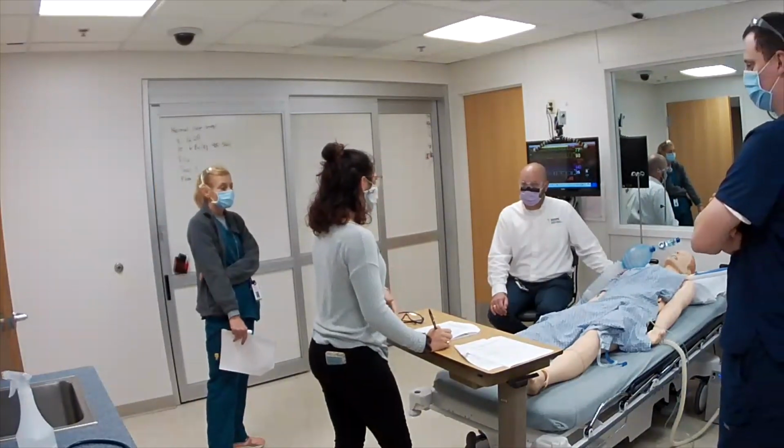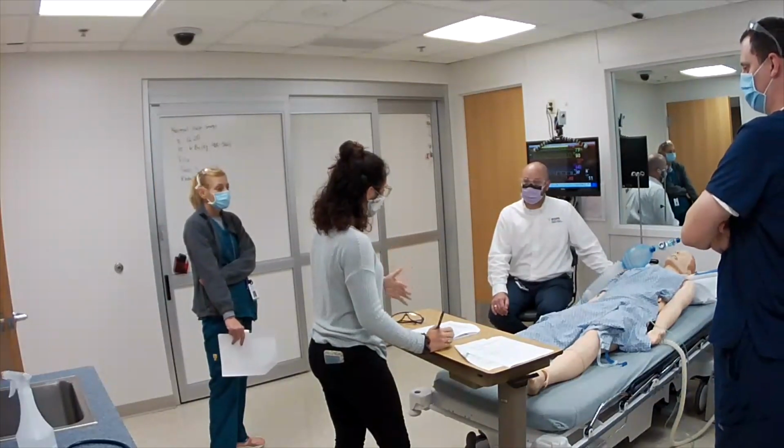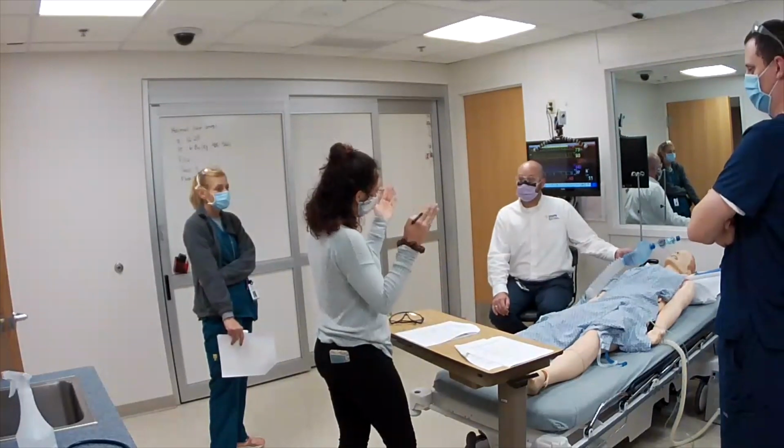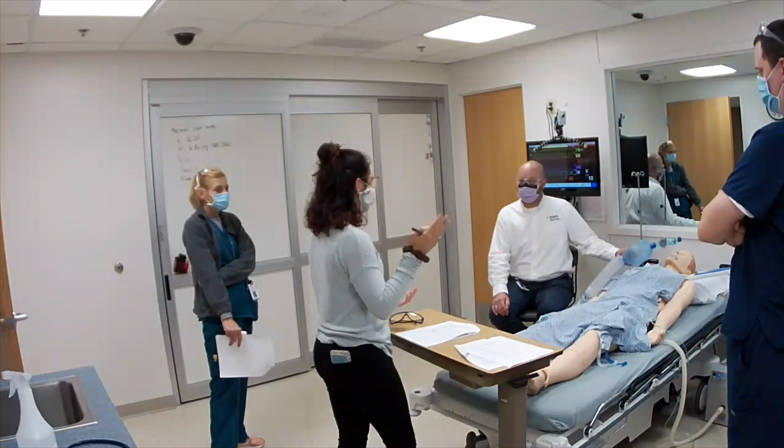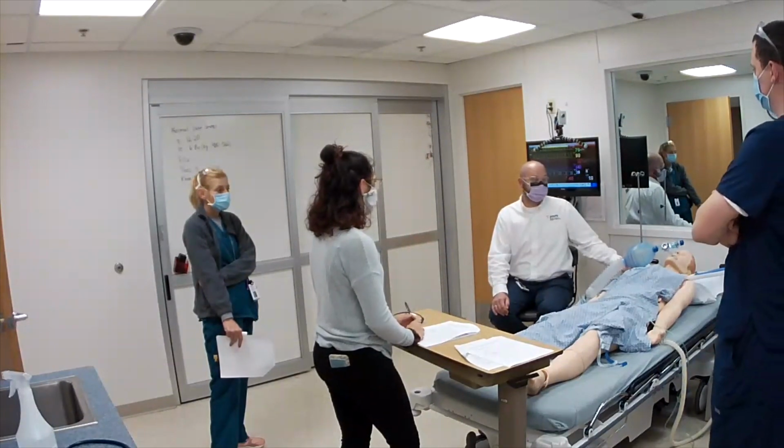Yeah, and so in bivent, right, it's a total reversal of their I:E ratio almost, right? Where you just inspiratory hold, expiratory dump, inspiratory hold, expiratory dump, inspiratory hold.